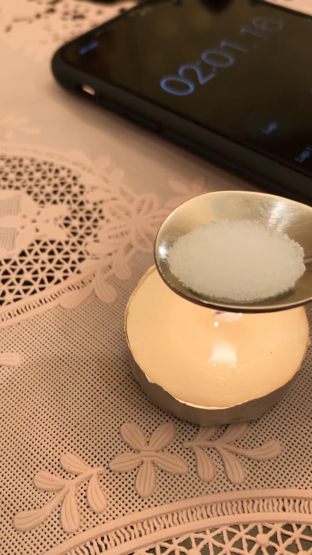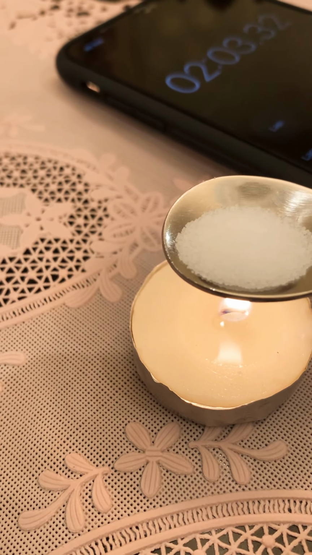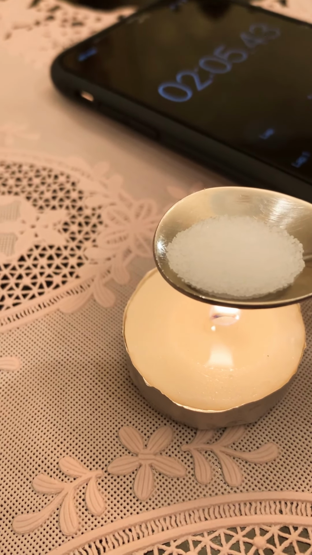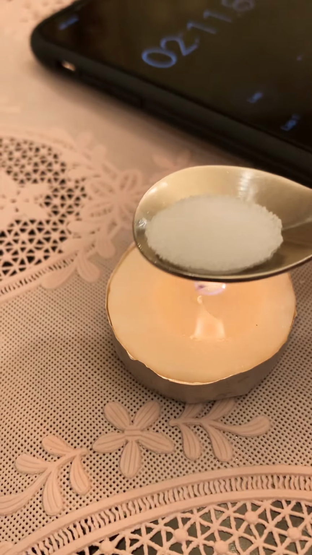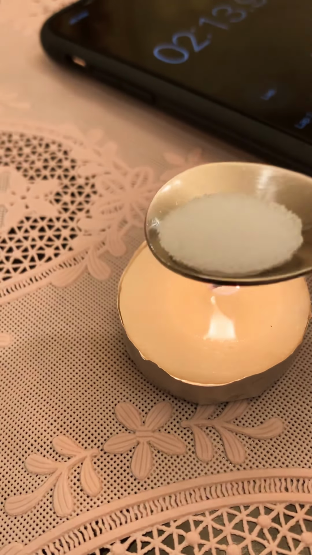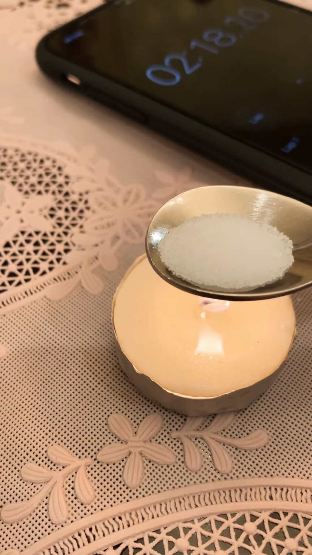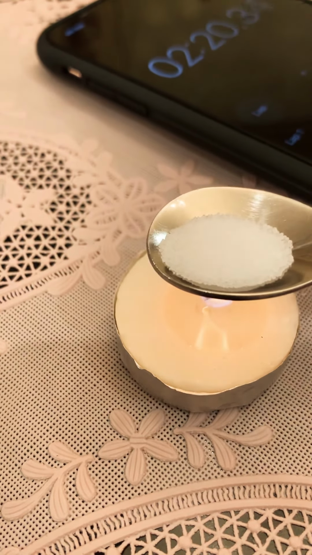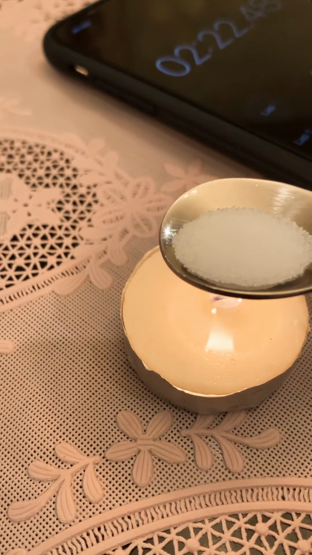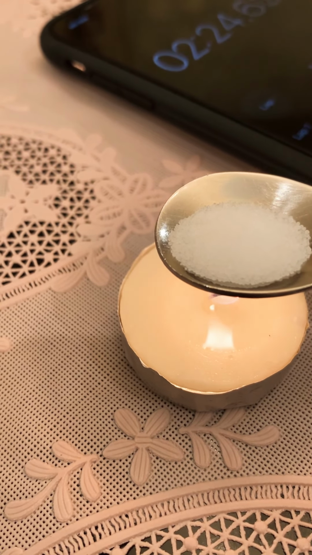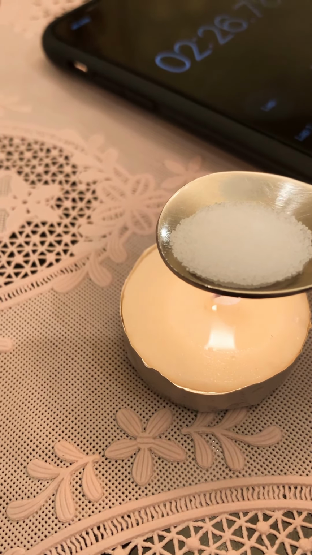As you can see here, we already passed the sugar's melting point. By this time, the sugar has already melted. You can see how the sugar has melted, and if you look at the salt, it's the same. Nothing happened. We're going to try to stay like that for 5 minutes, and after 5 minutes, we're going to come back.